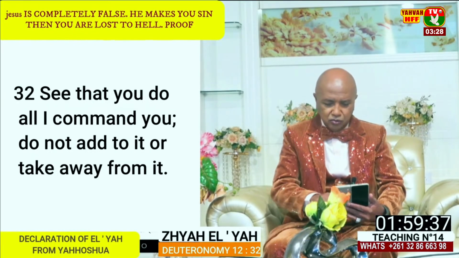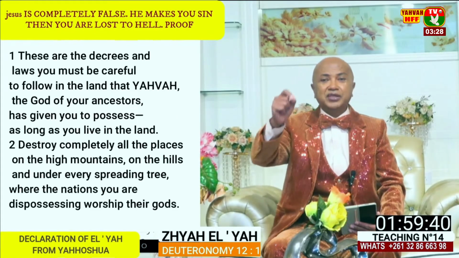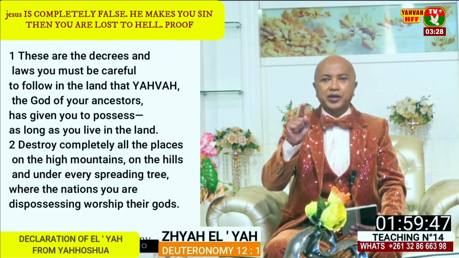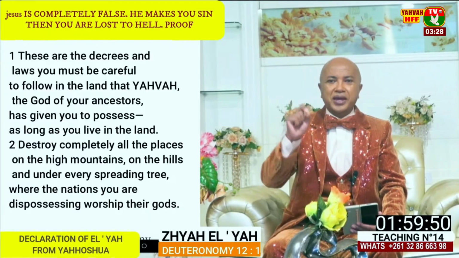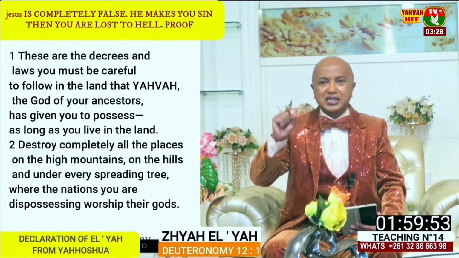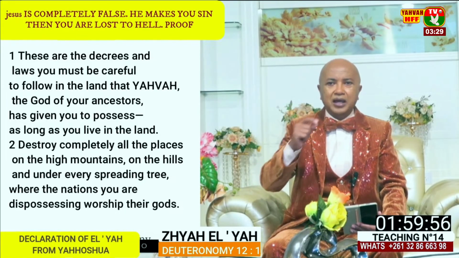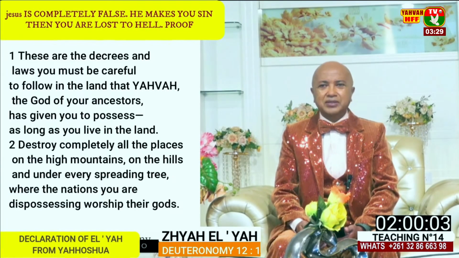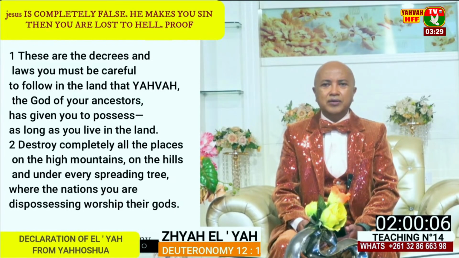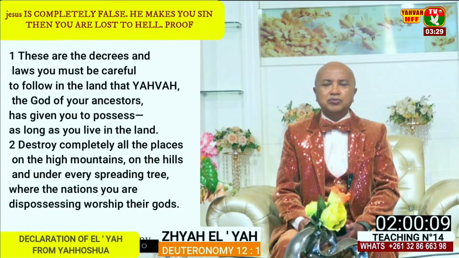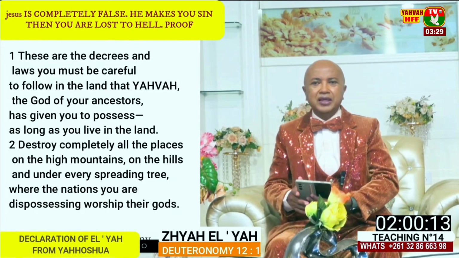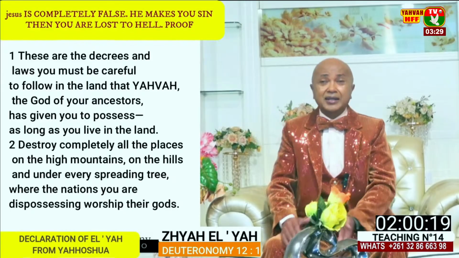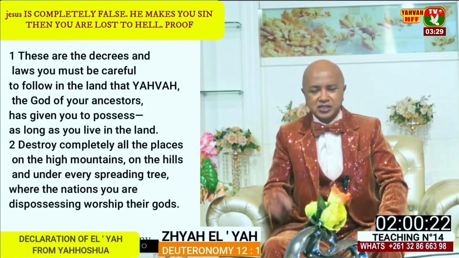So let's add this Deuteronomy chapter 12 verse 1. This is the one that you cannot add. This is the one you cannot subtract. These are the decrees and laws you must be careful to follow in the land that Yahweh, the God of your ancestors, has given you to possess as long as you live in the land. So, as long as you live in the land, you must observe these Ten Commandments and the law of Moshe in the land that is given to you.